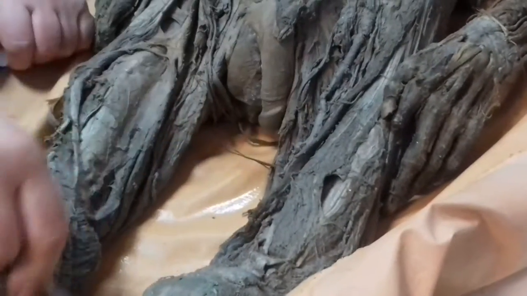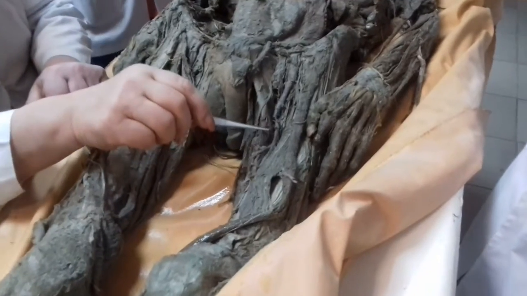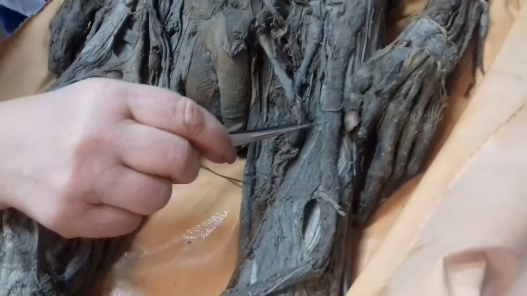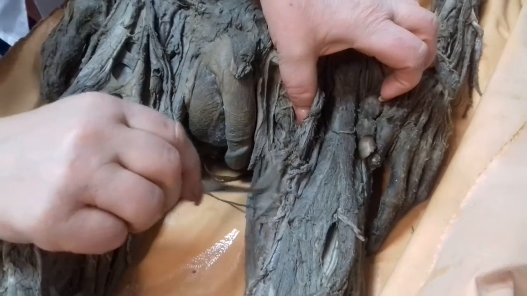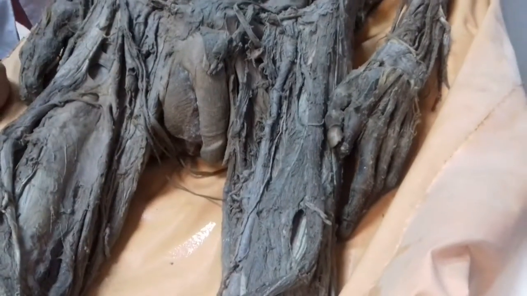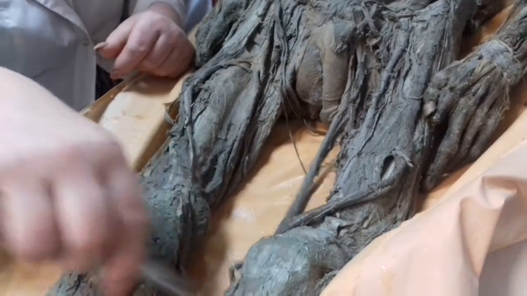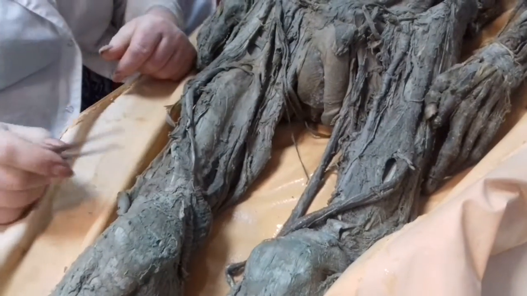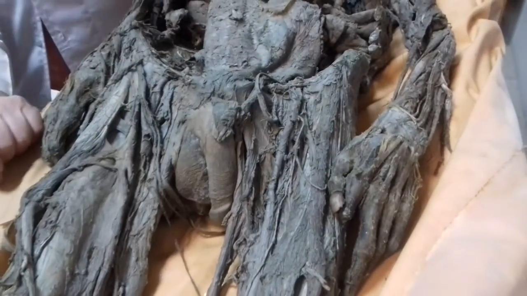Sartorius muscle. Sartorius crosses the femur from upper laterally to lower medially. Adductor brevis muscle. Adductor longus. Adductor brevis. Adductor magnus. Magnus, brevis, longus. Gracilis muscle. This is gracilis muscle. Pectineus muscle. Musculus pectineus, behind the vessels.